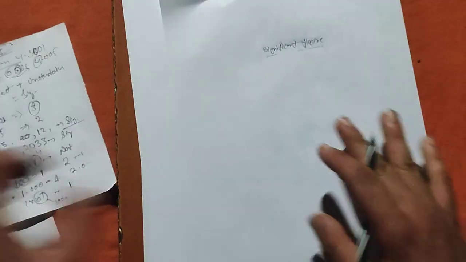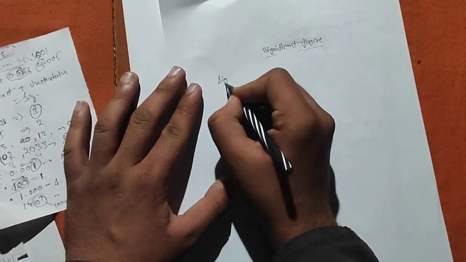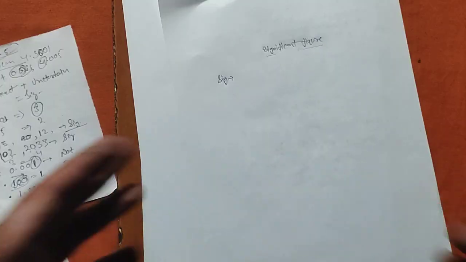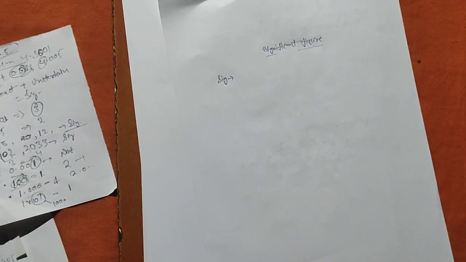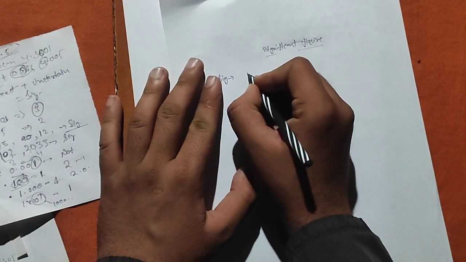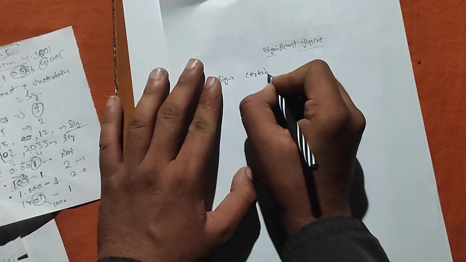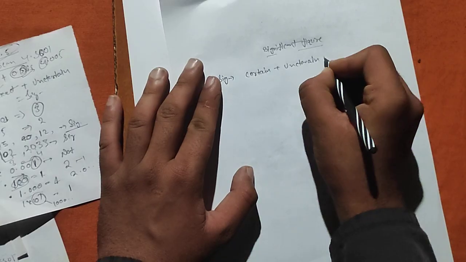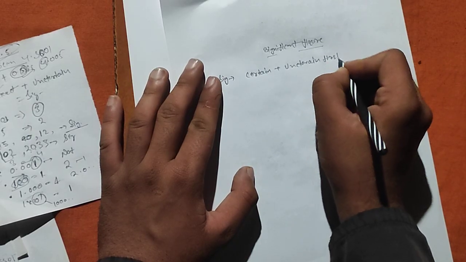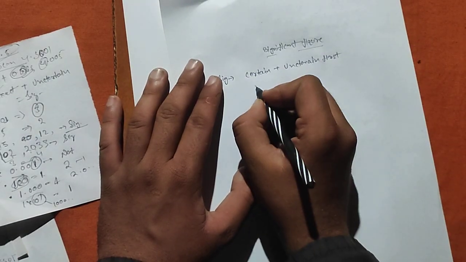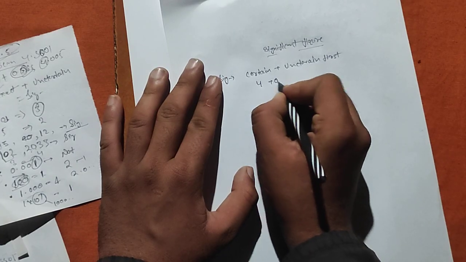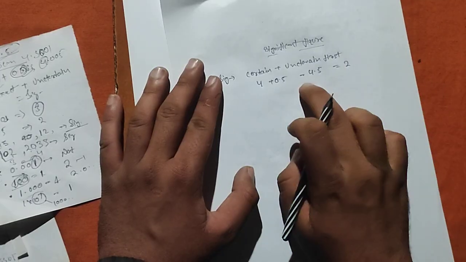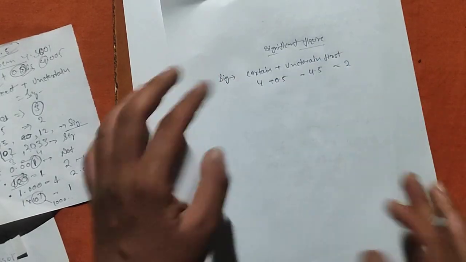And now let's explain the rule. Significant numbers come from measuring with precision, where no error can happen. So we use significant numbers as a certain number plus an uncertain number, the first guessed digit, because all the digits after that are guesses. For example, 4 plus 0.5 becomes 4.5, and the significant figures are 1 plus 1, so it is 2 significant figures.